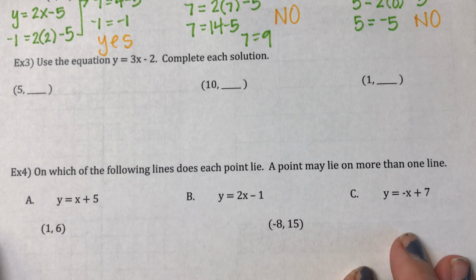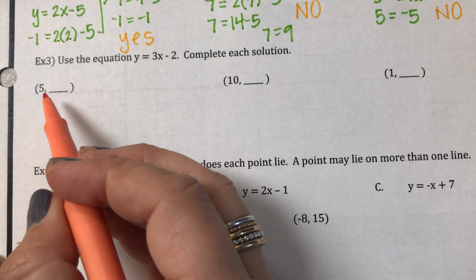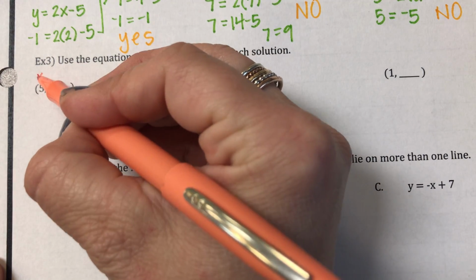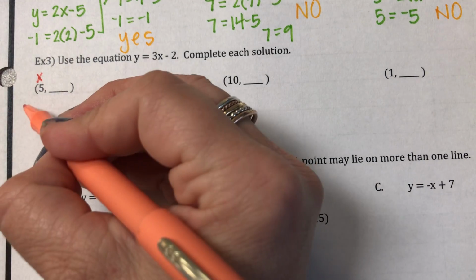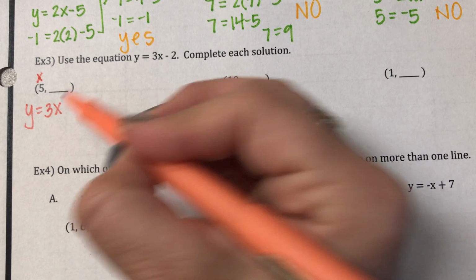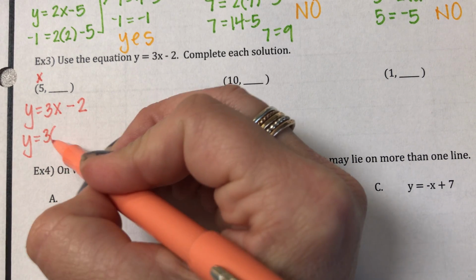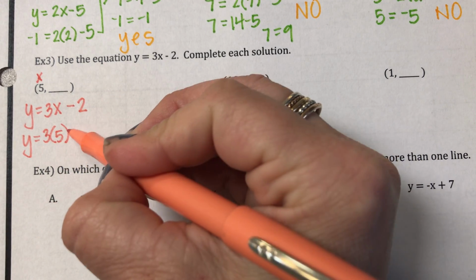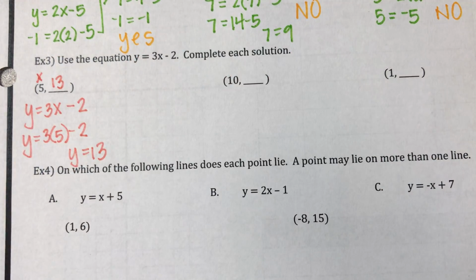Okay, then on number 3, it says use the equation y equals 3x minus 2, complete each solution. So which one is this? Is that x or y? I'm given x, and I want to figure out what y is. So if I put a 5 in here for x, it's y equals 3 times x minus 2. So y equals 3 times 5, which is 15, minus 2. 15 minus 2 is 13. So I put a 13 in there for the solution.